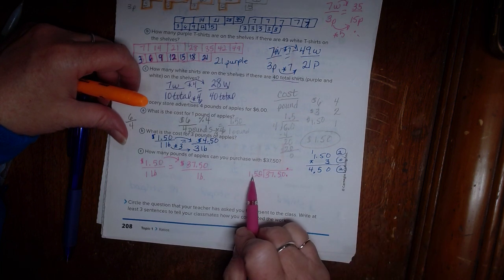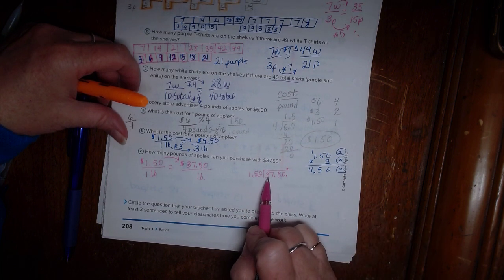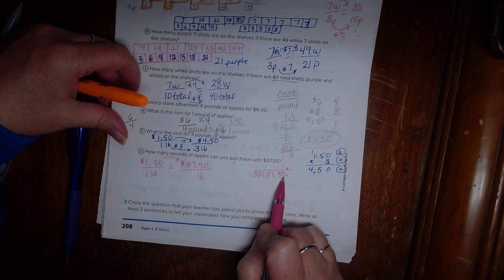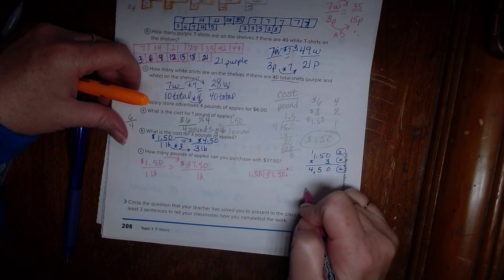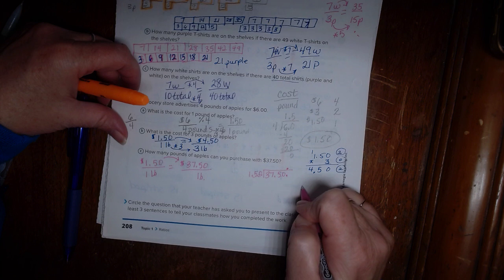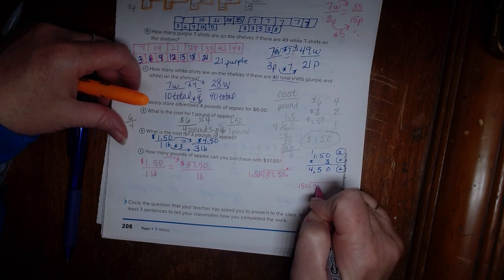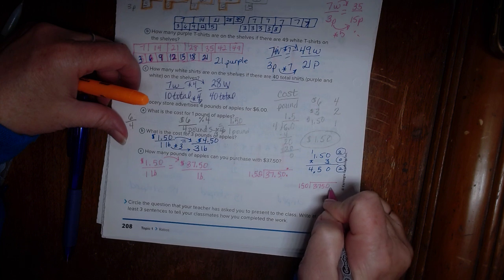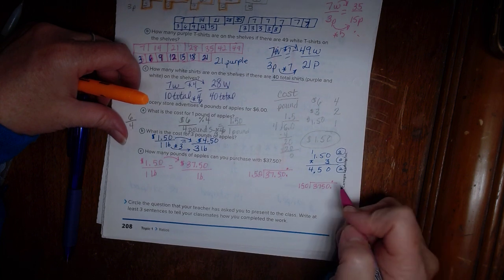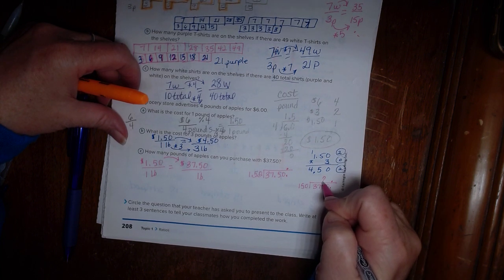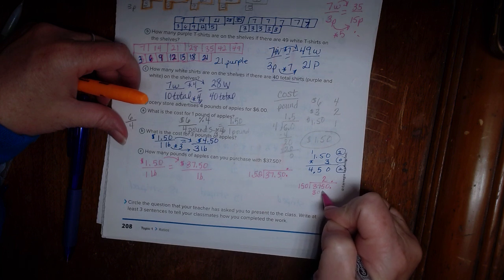Now how many groups of 150 can we get out of 375? Maybe you might need me to rewrite that, because it really looks like that. There's 2, which gives us 300.